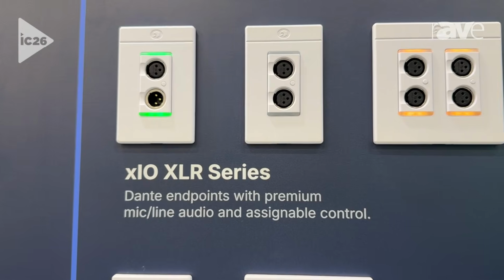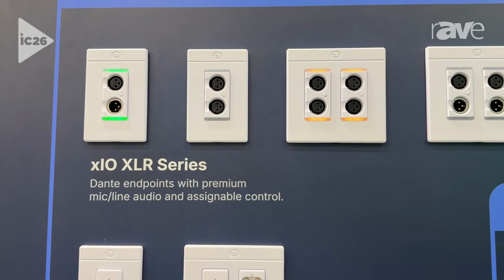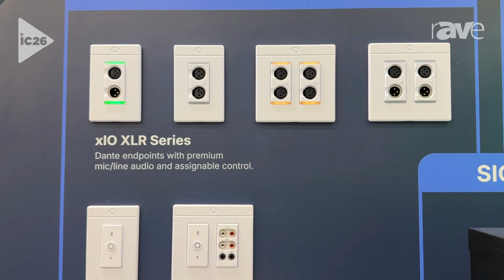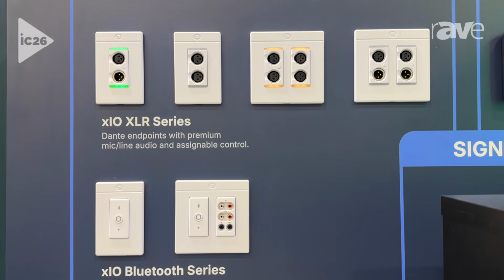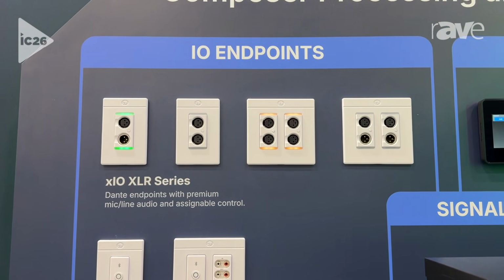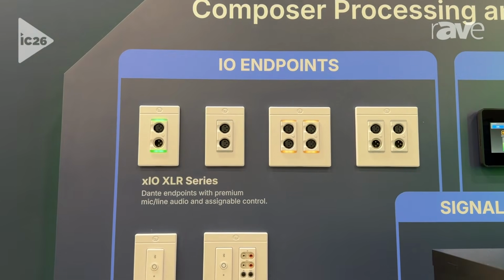Symetrix endpoints are not locked into only one kind of system, however. Whether you are building a Symetrix system, extending a Dante environment, or solving a Bluetooth need inside a QSys project, these endpoints give integrators a practical, available path forward.